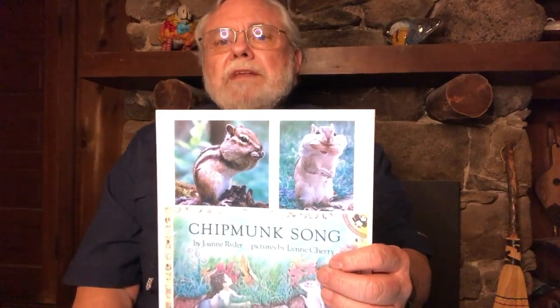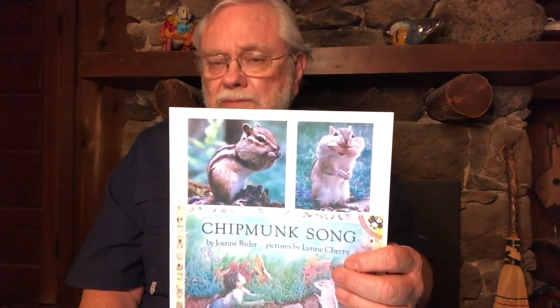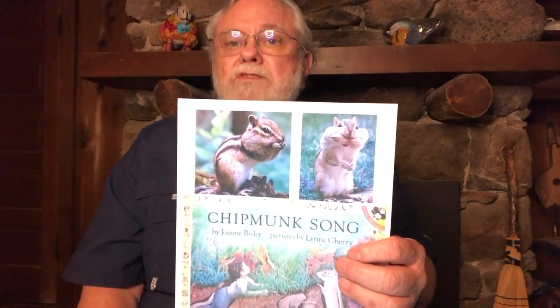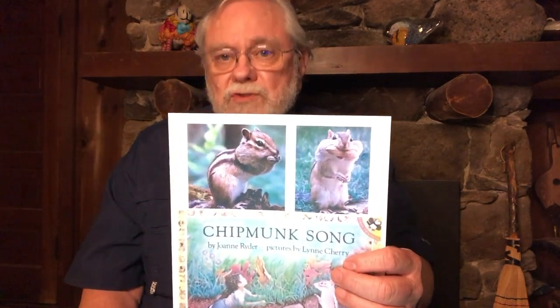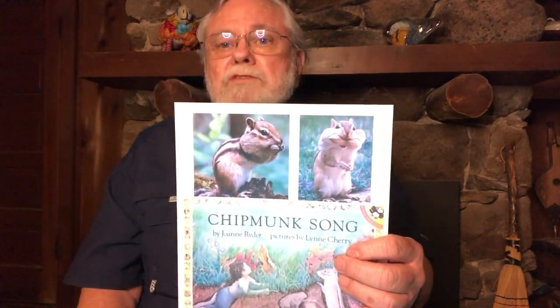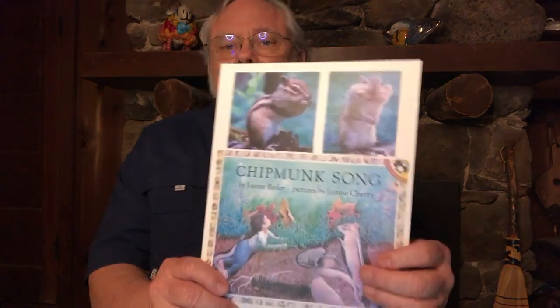Now, chipmunk is related to a woodchuck. So they're in the same family, and they have many of the same habits. They both live in burrows down under the ground. But a chipmunk is a lot smaller than a woodchuck. A woodchuck usually weighs about 8 to 10 pounds, but a chipmunk only weighs 1 to 5 ounces. So that means it could take as many as 30 chipmunks, or even more, to weigh as much as a single woodchuck. So they're an awful lot smaller.